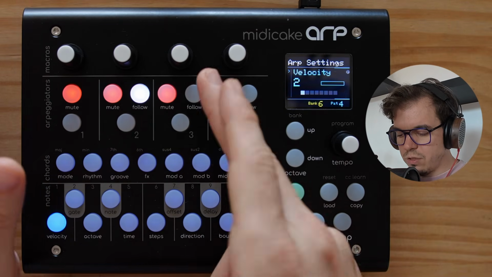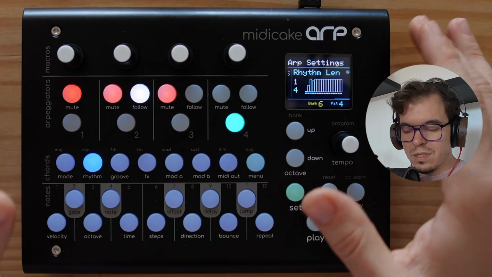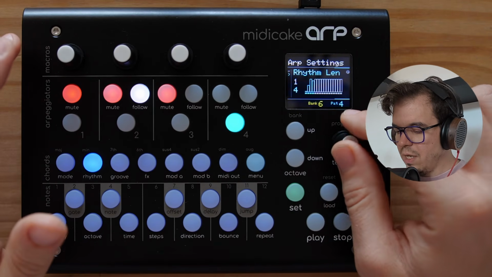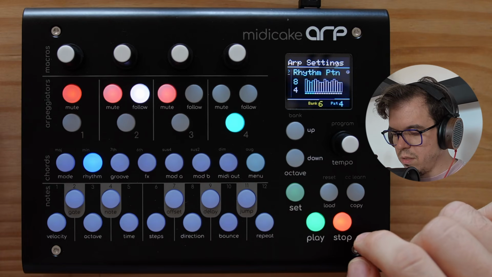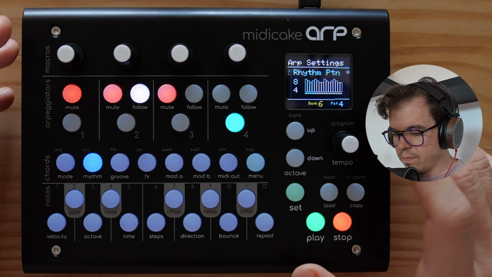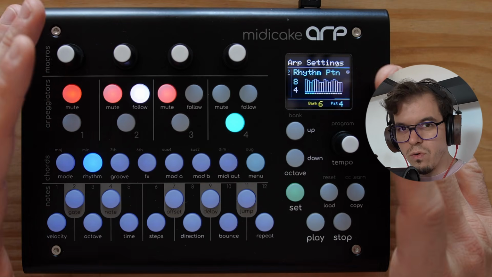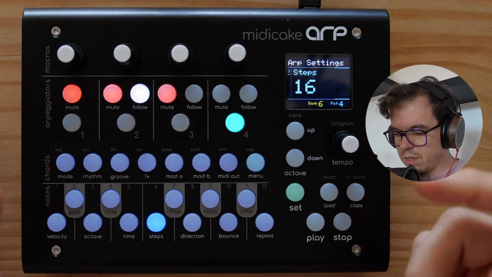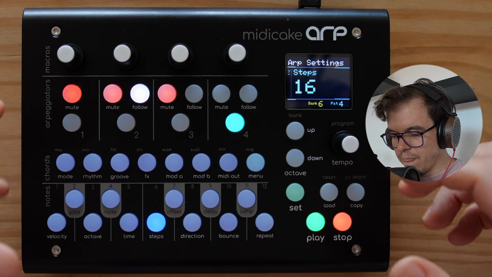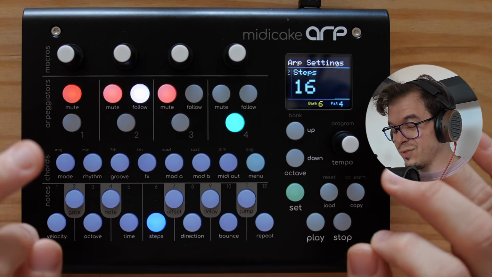Now, the rhythm, just like with the FM lead, it's the first rhythm pattern, so it's the same for the bass line. Let's change it. Let's go with maybe this one. Let's hear it out. We already have something interesting going on, but it's a 4 steps sequence. Let's change it. Steps 16. The harmonic minor is so good.